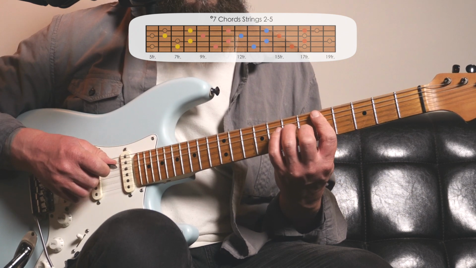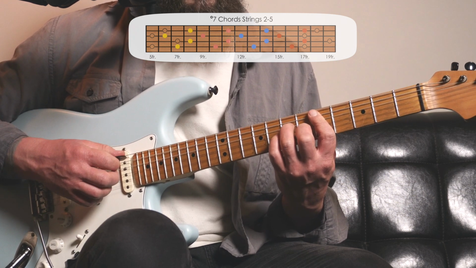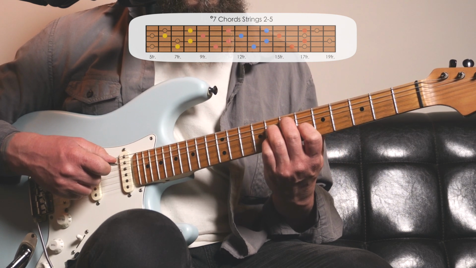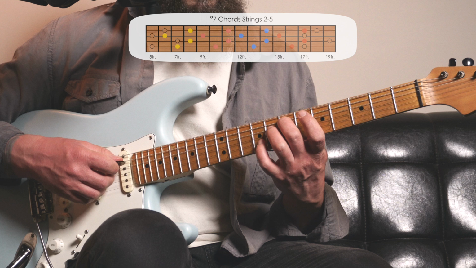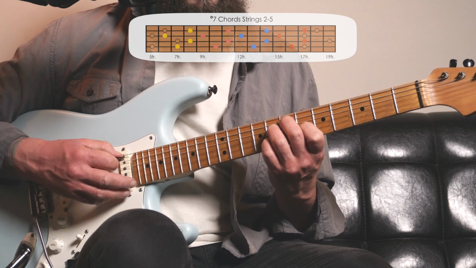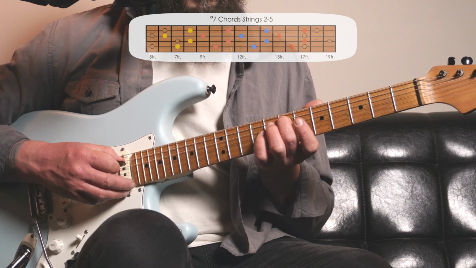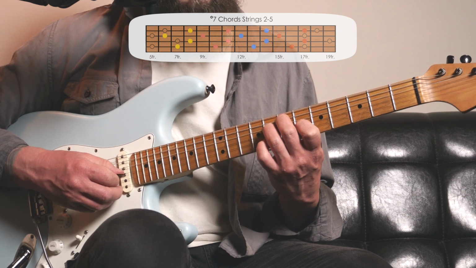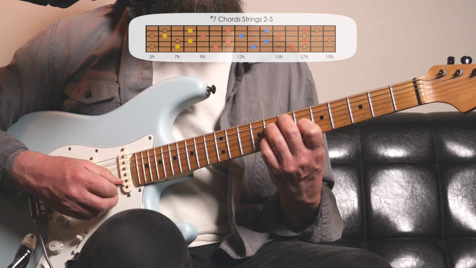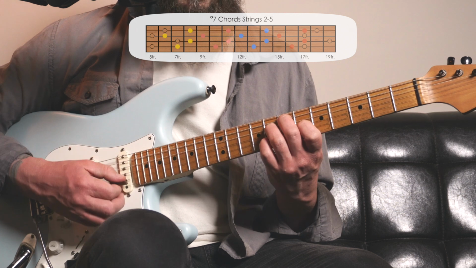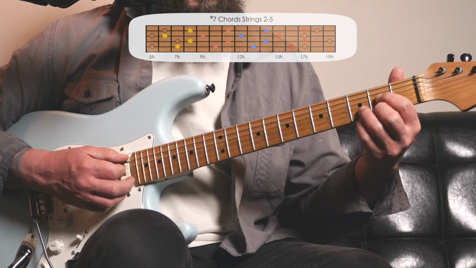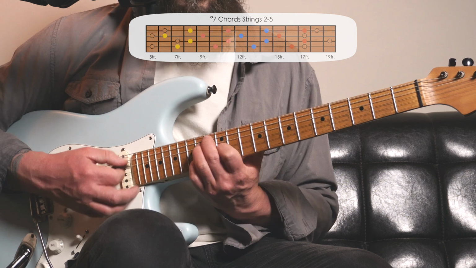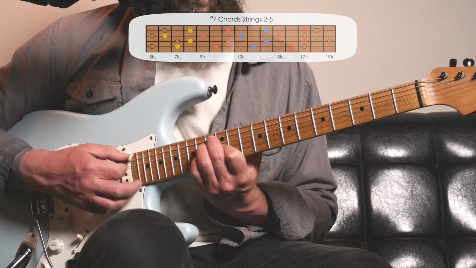I'm going to do the same thing that I did on the 1st through 4th string. Now I'm on the 2nd through 5th string. So the diminished shape here, I'm just going to go up to E, and now my shape is here. I've got the 7th fret on the 5th string, the 8th fret on the 4th string, the 6th fret on the 3rd string, and the 8th fret again on the 2nd string. And just like up here, we can invert this shape by simply moving it in minor thirds.